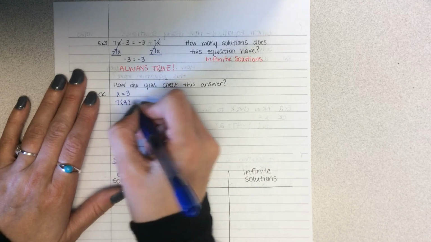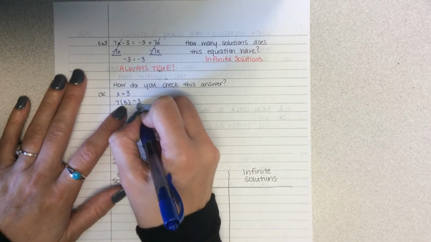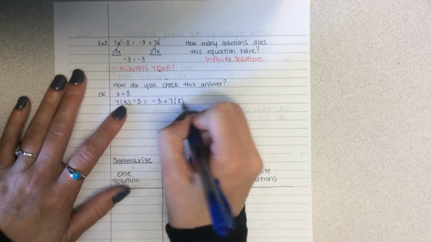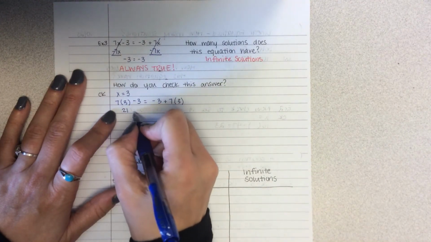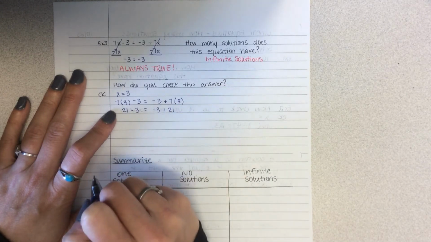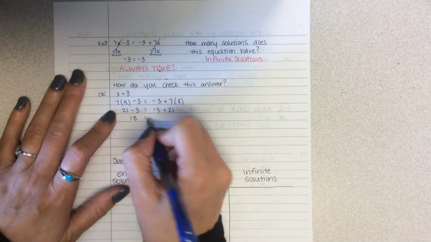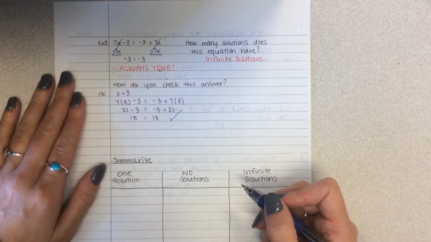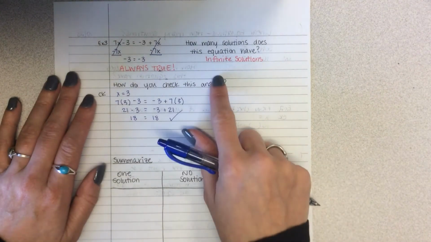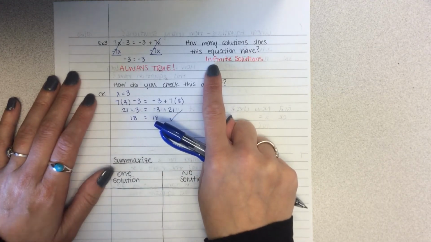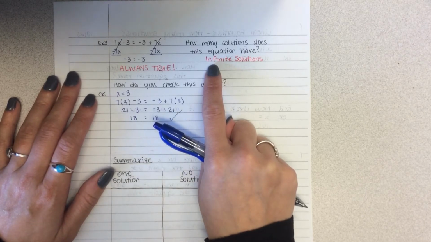But I'm going to plug 3 in. So I have 7 times 3 minus 3 is equal to negative 3 plus 7, and then plug in my positive 3 there. So 7 times 3 is 21 minus 3 is equal to negative 3 plus 21. 21 minus 3 is 18. Negative 3 plus 21 is 18. It works. Any number you plug in, this will always work, always be true. So the reason we say it's infinite solutions is because there are an infinite number of numbers. Numbers go on forever. So every single number that exists can be plugged in.